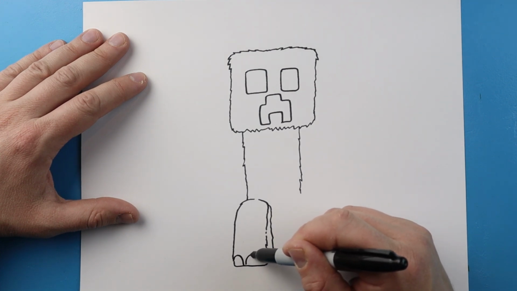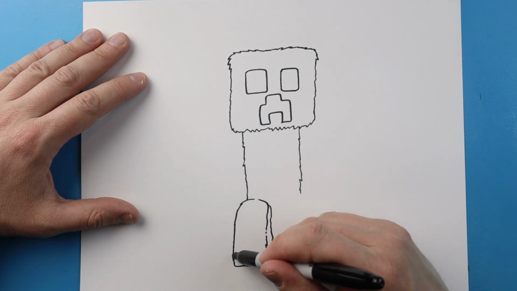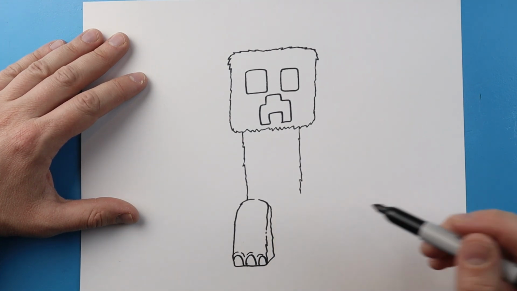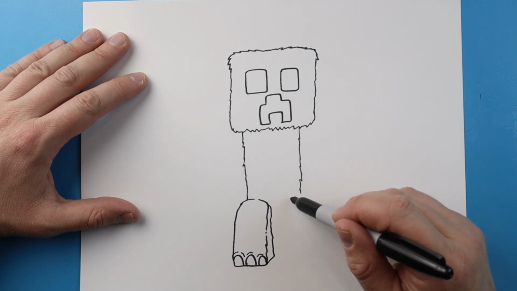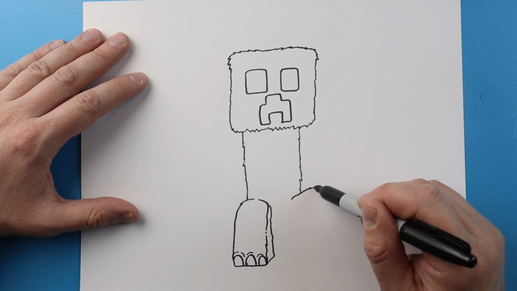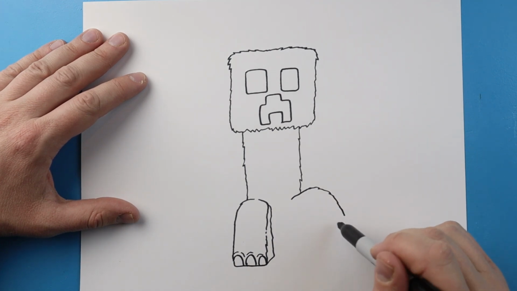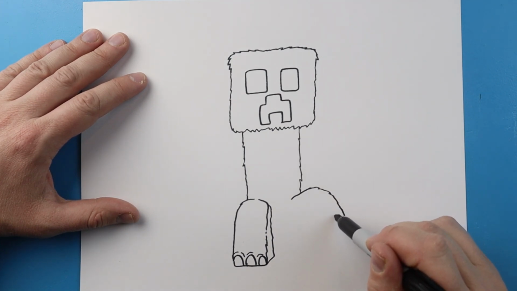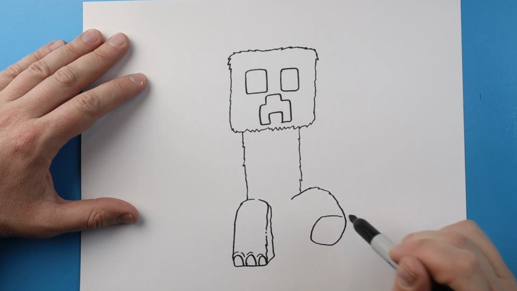Then let's make a couple little sad faces for the toes. I'll make some little broken lines above the toes. Now right here, we're going to make some more of these pointed lines. They're going to come up and then down to here. Then we're going to make a little line that just curves around and then comes up to here.